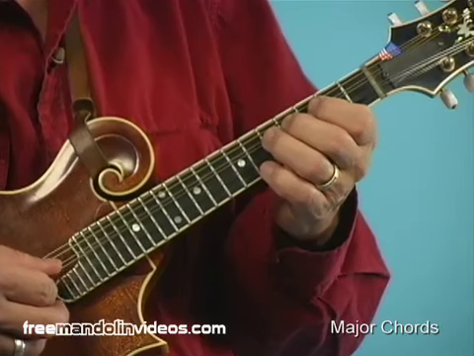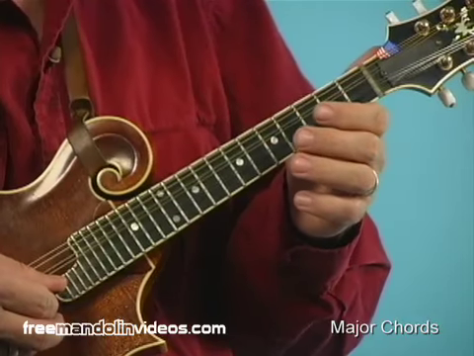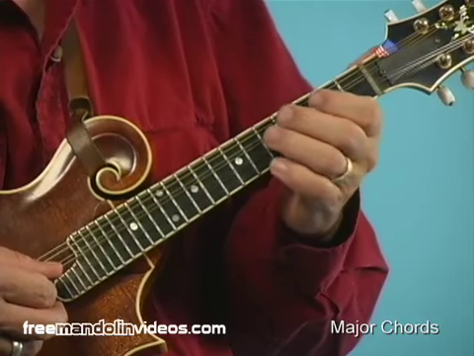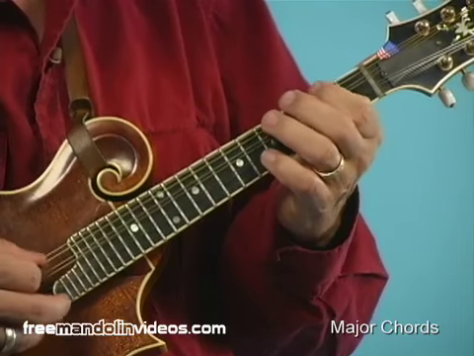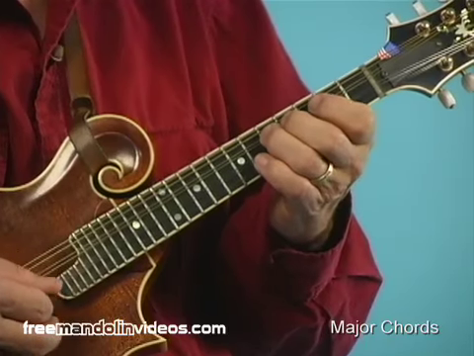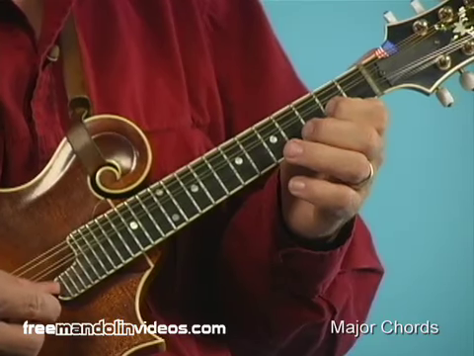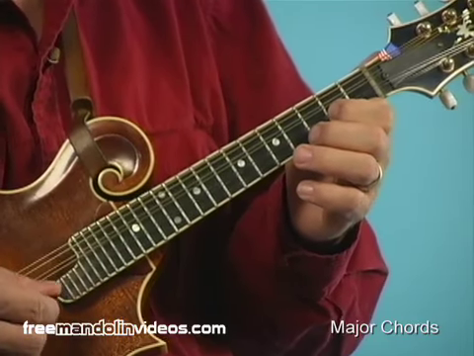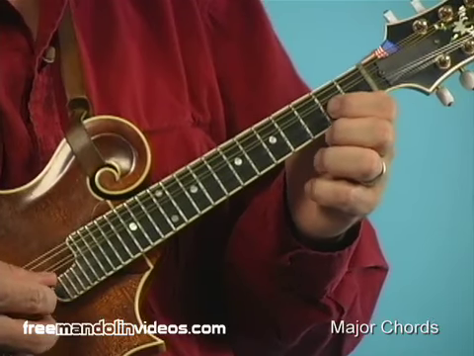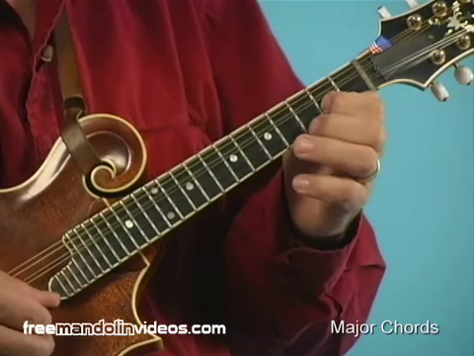So that's a 1 we could use, but if we do that, we'll wipe out our 5 down here, so we won't play that one. 1, 2, 3, 4, 5, 6, 7, 1, 2, 3. So as we go up into the next octave, we can find another 3 up here at the 2nd fret, 2nd string. That's a B note up there. And so finally we have a 3.